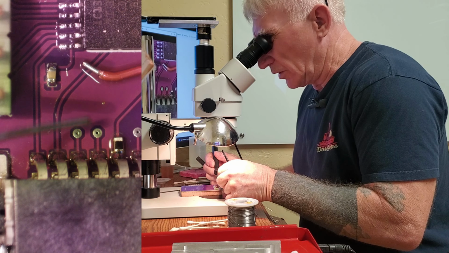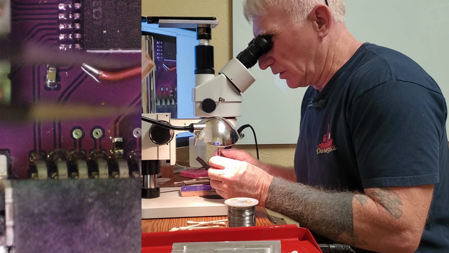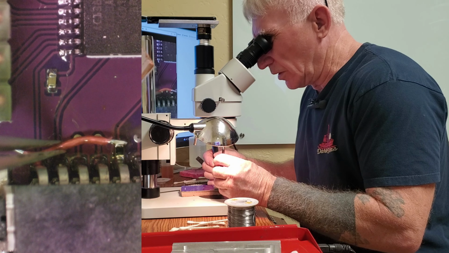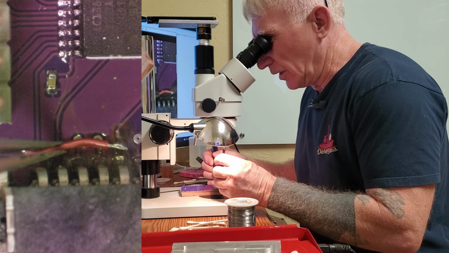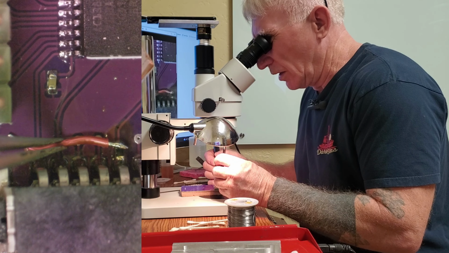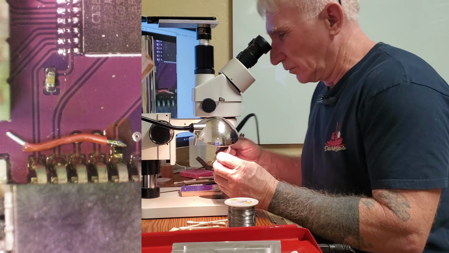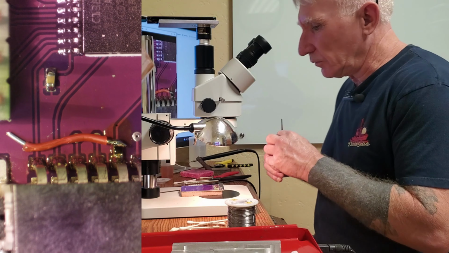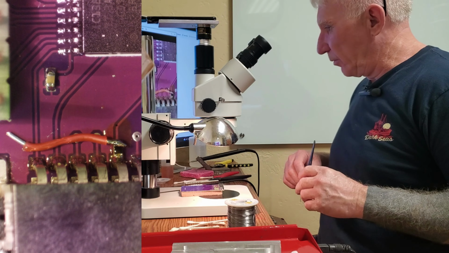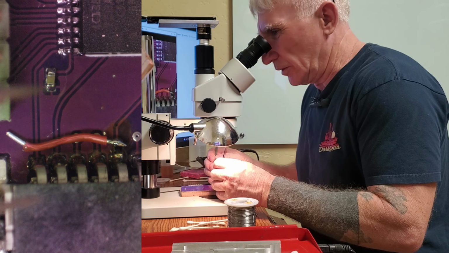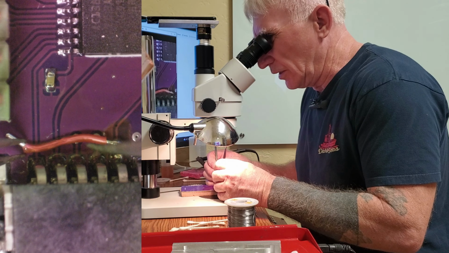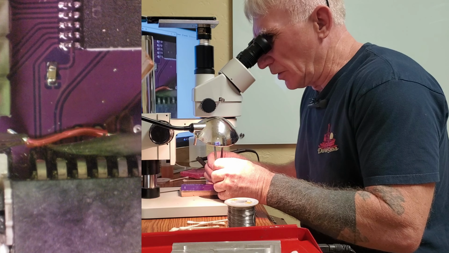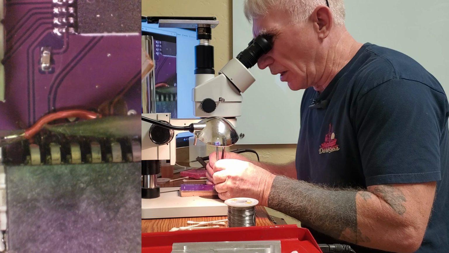Like that. And so we're going to put that guy right on there like that. Then we got to try to bend this wire around to get to VDD. That could be interesting too.